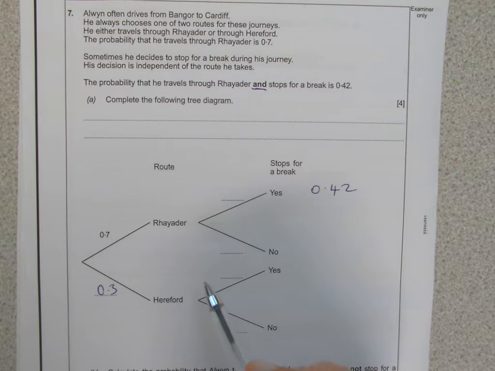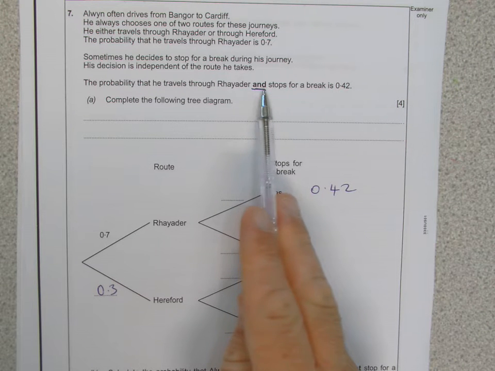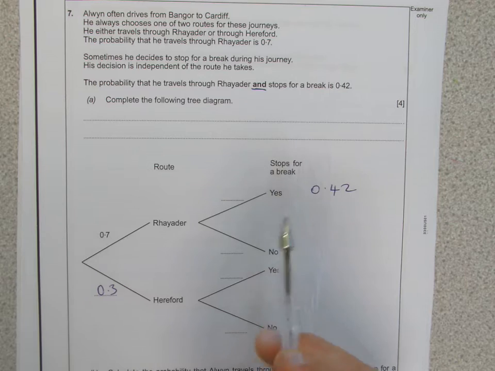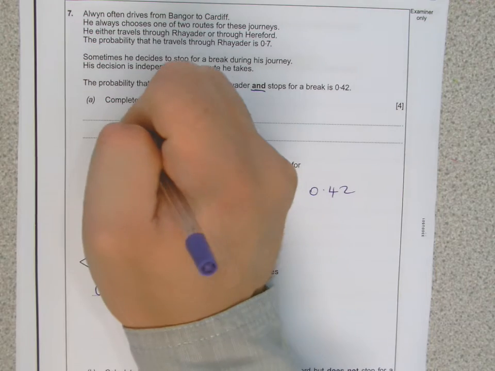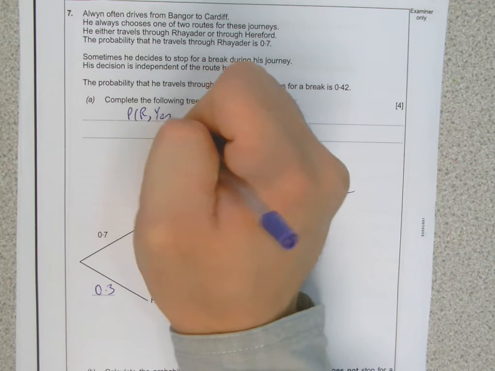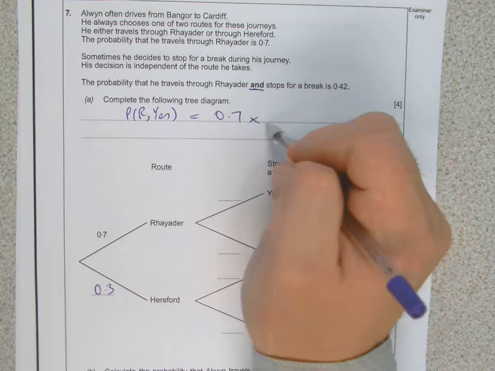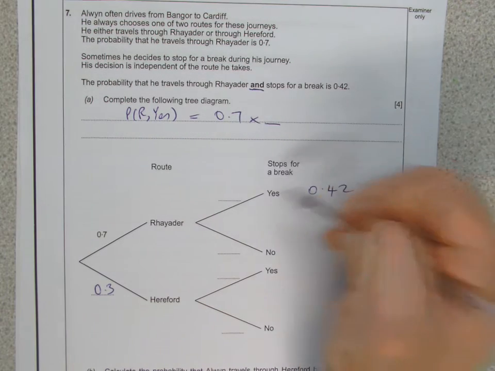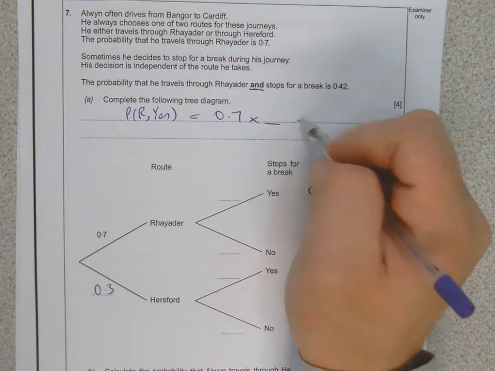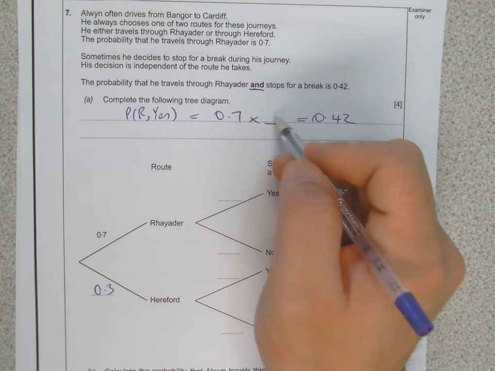Alright? So, the fact that we've got "and" there as well, you need to see that in probability, when we see "and", we multiply. Okay? So the probability of going to Rhyadr and stopping for a break will be 0.7 times something, which we don't know, but they're telling us this answer is 0.42. So we can work out what this is, okay?